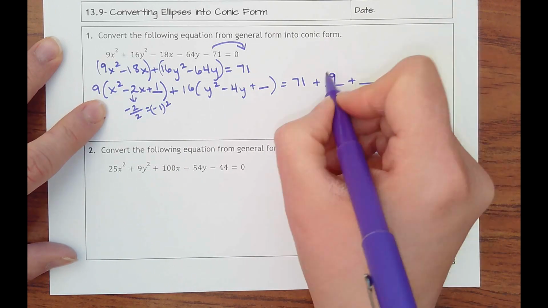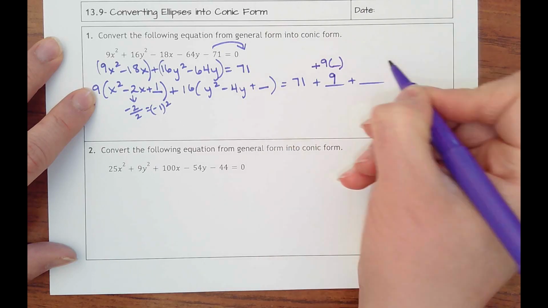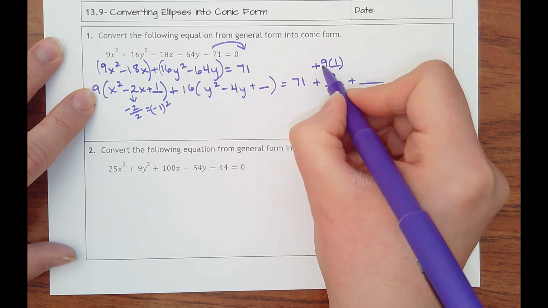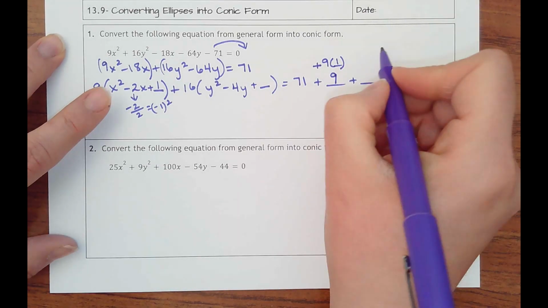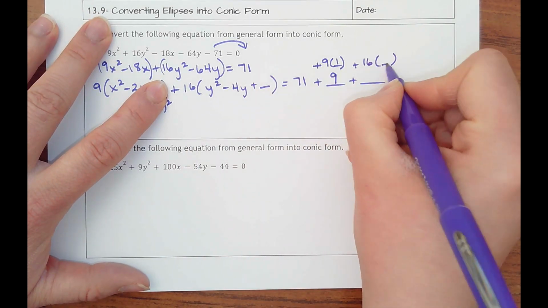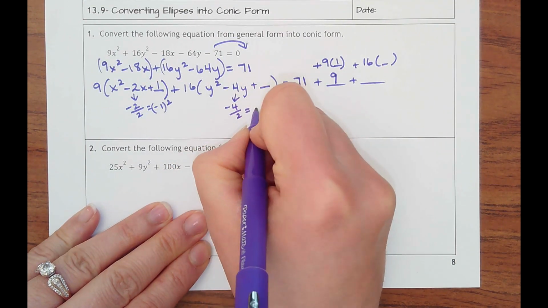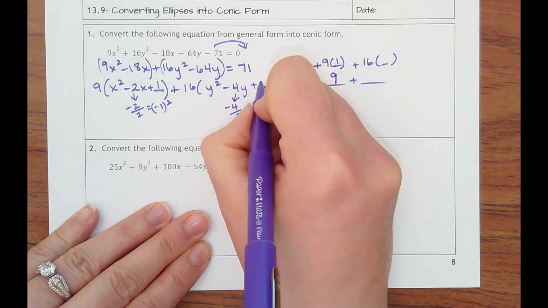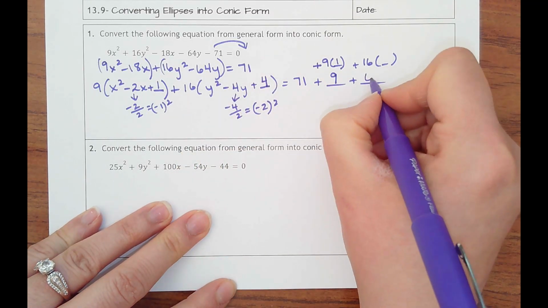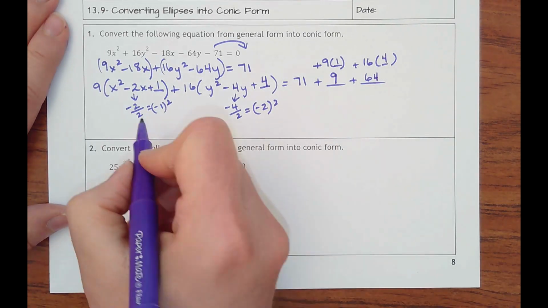Another way you could show this is instead of just putting plus blank, you could put plus a 9 times blank. So then you could put your 1 there and know, hey, I'm adding 71 plus 9 times 1, which is 9. Either way. Same thing here. I could have plus 16 times blank. Either way. For this perfect square number, I'll take negative 4 divided by 2, which is negative 2, and square it, which is 4. 16 times 4 is 64, so I could put that here, or the 16 times 4 on this side. So then my job is to factor.